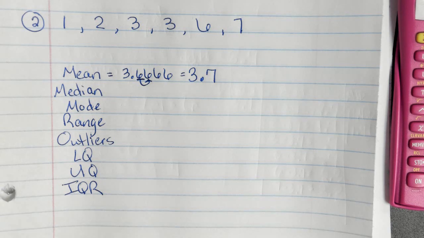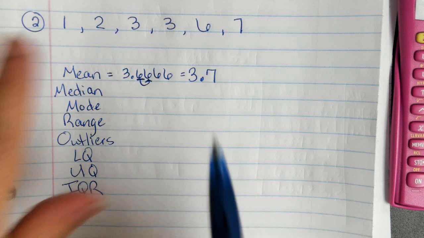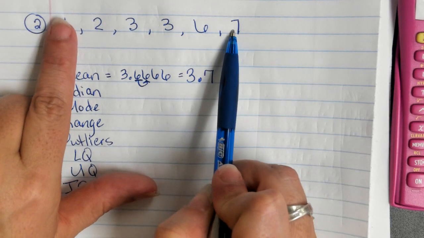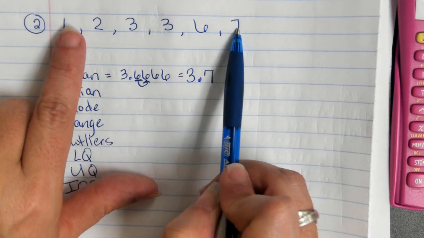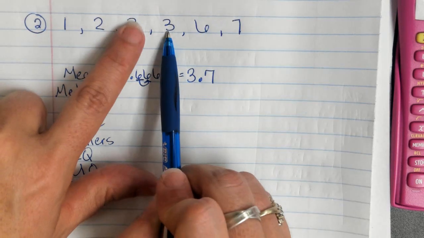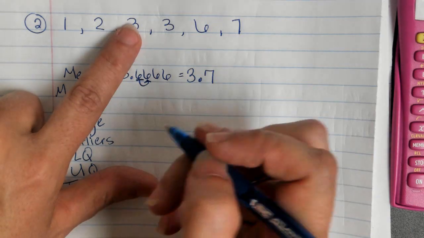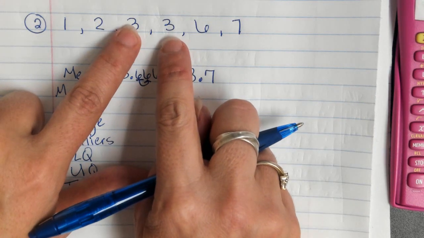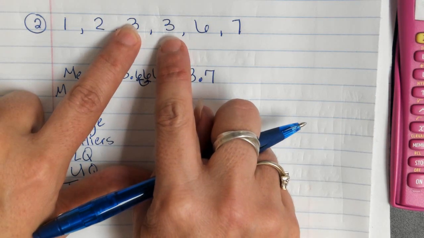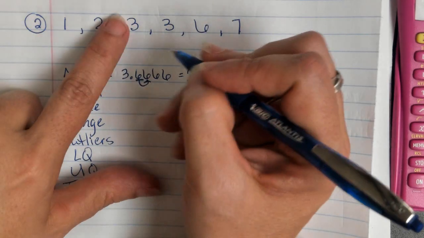Okay? Median. Here's the next question that came up. I want you to think about it. Nothing's changed from yesterday when we found medians. What do we do if there's 2 medians? Add them and divide by 2. So if I add 3 plus 3, I get 6. Divide by 2, I get 3.